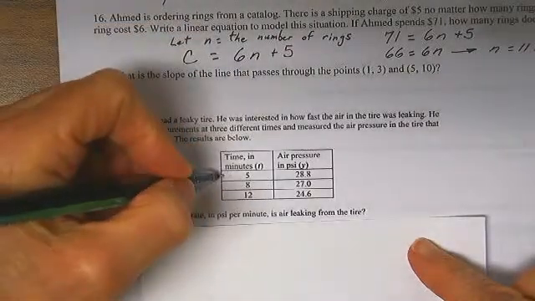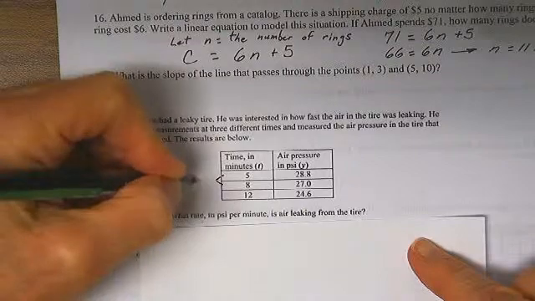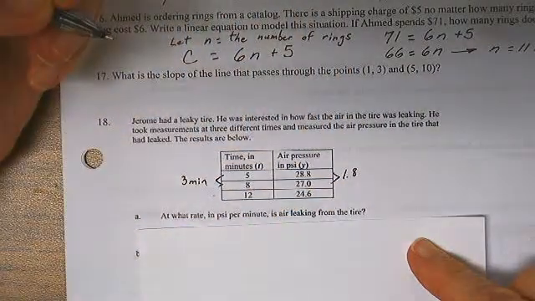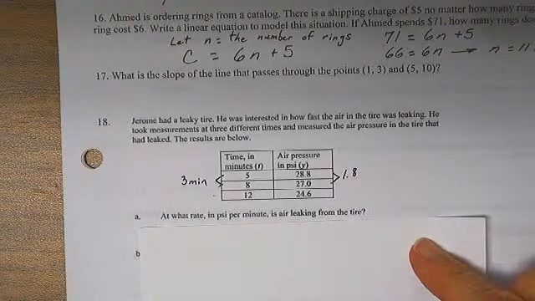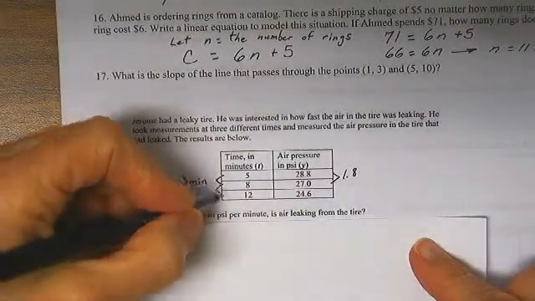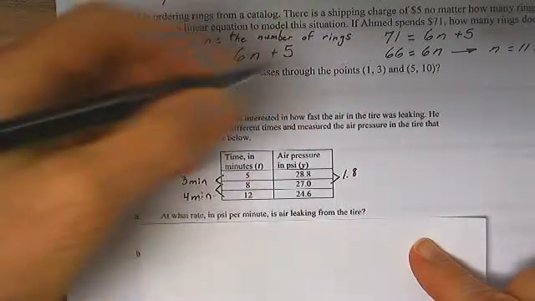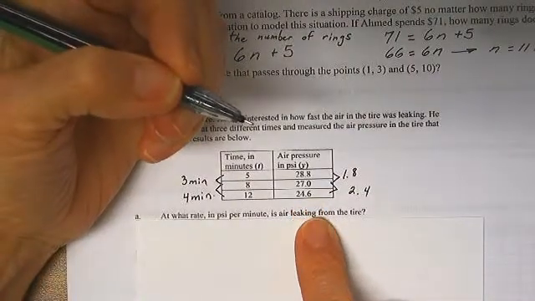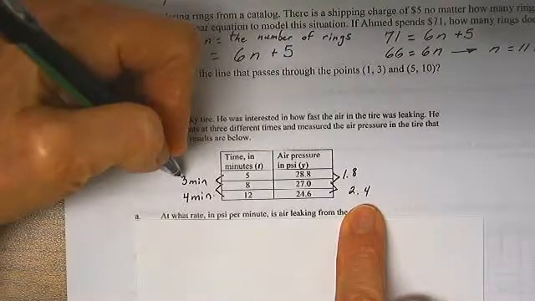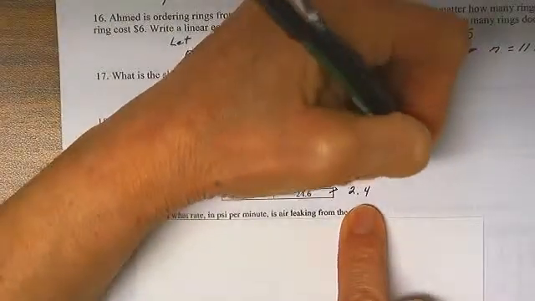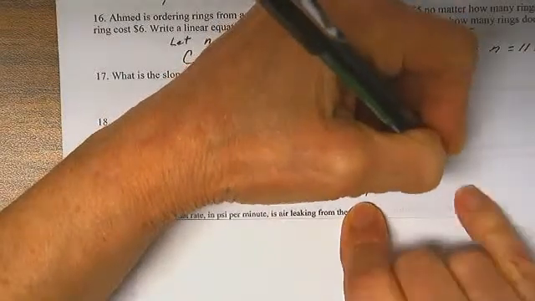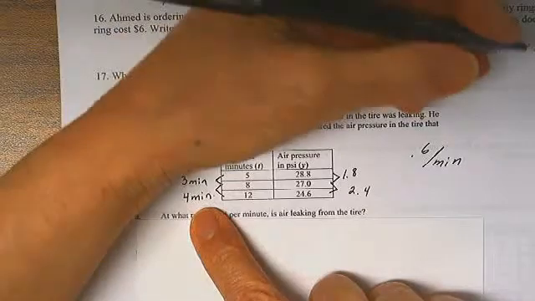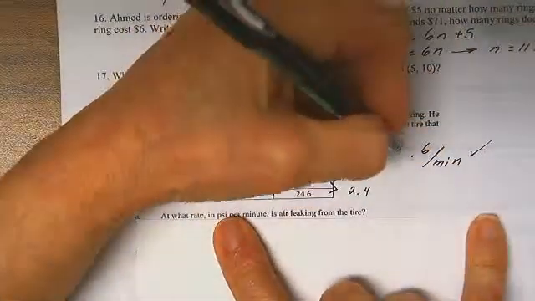Well, in 3 minutes, it loses 1.8 psi, pounds per square inch. From here to here is 4 minutes, and Jerome loses another 2.4 psi. 1.8 divided by 3 minutes is 0.6 psi per minute. 2.4 divided by 4 is still 0.6 psi per minute.